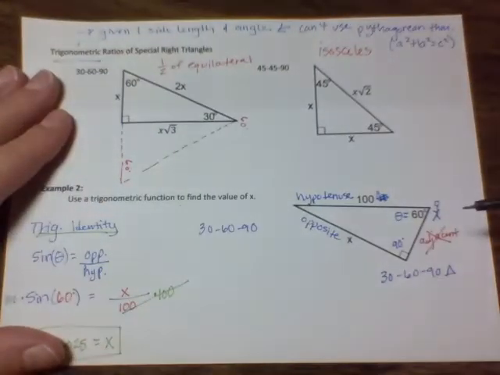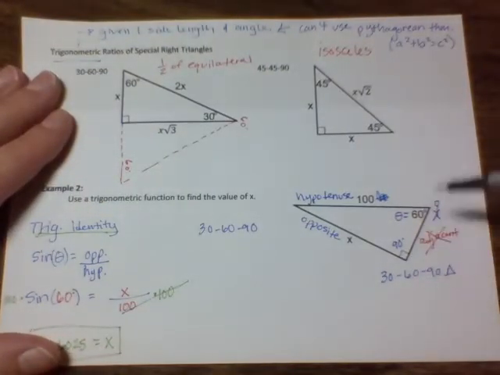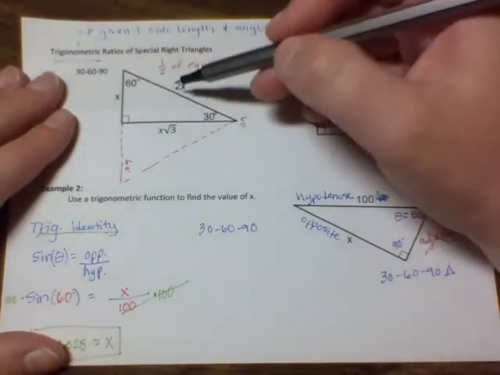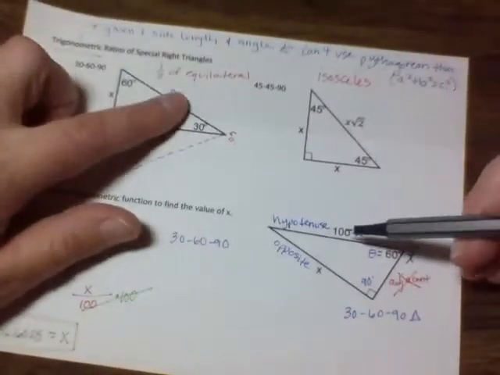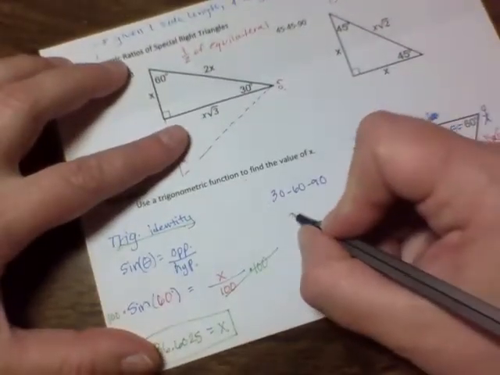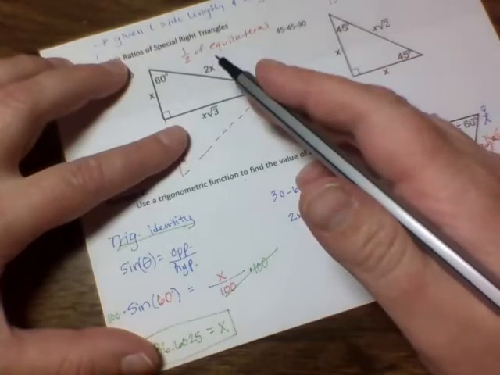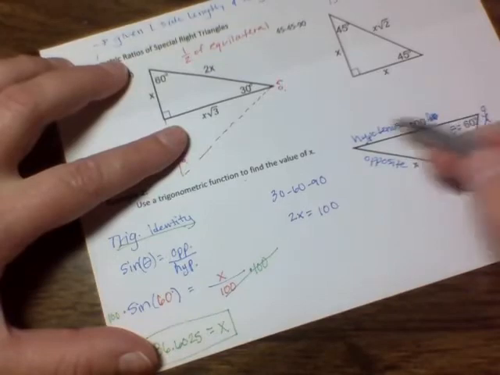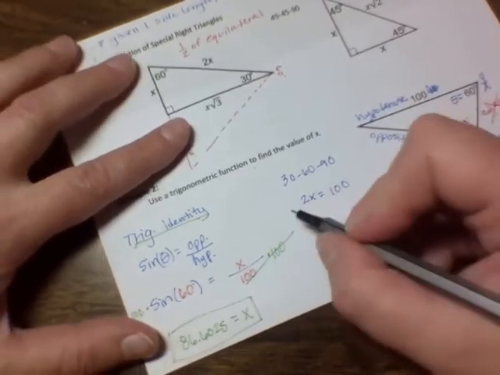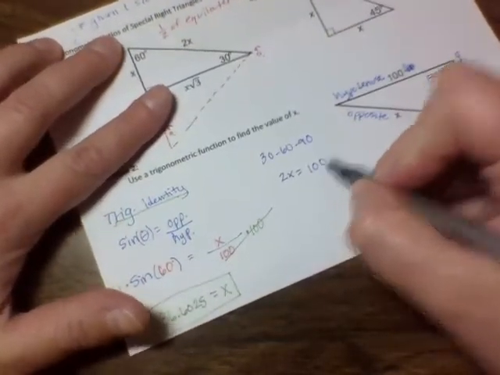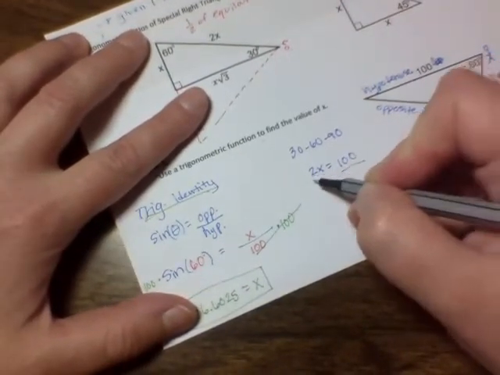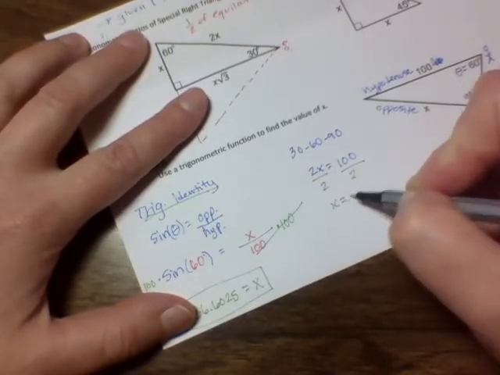So there you go. To use the 30, 60, 90 method, all you need to do is identify what you have. Over here we have 100, and that's the hypotenuse, and we have 2x, and that's the hypotenuse. So of course the two hypotenuses are going to be equal. That means that 2x from the diagram is going to equal 100 from the actual problem. So we've set our hypotenuses equal, and so we can divide both sides by 2 and get an x of 50.